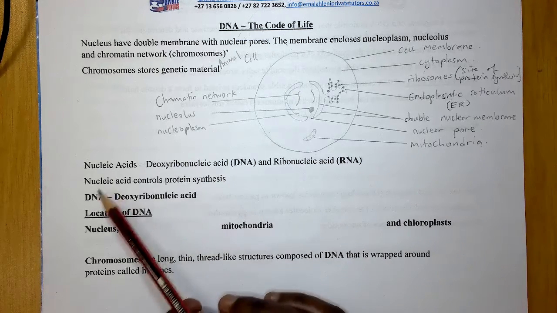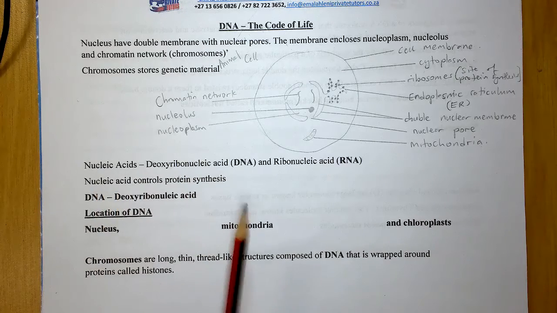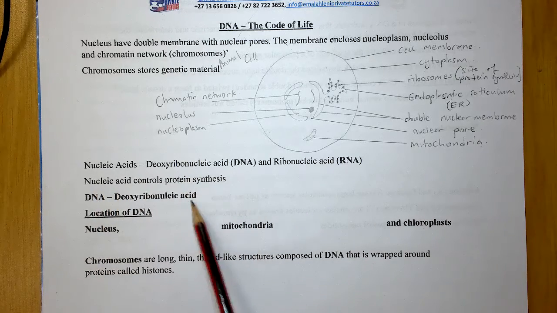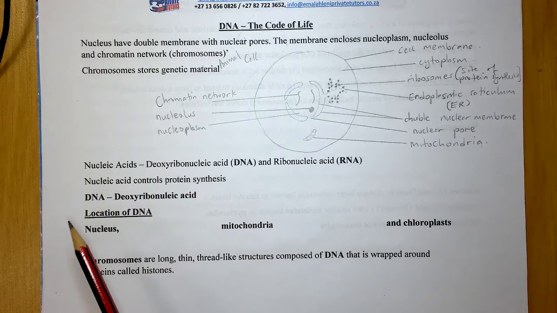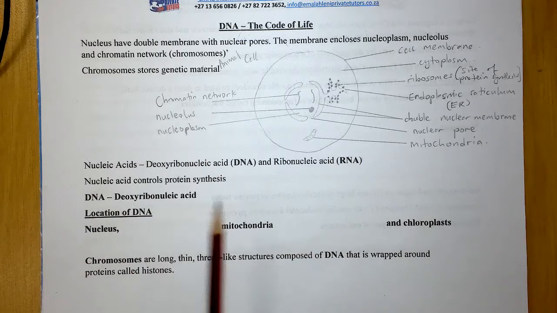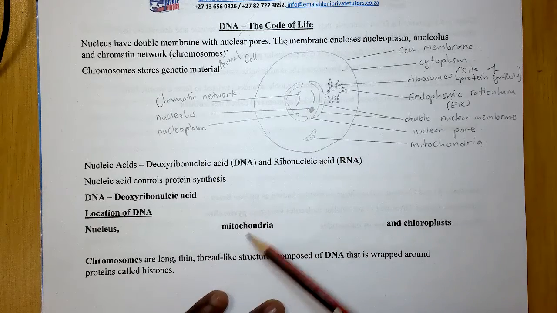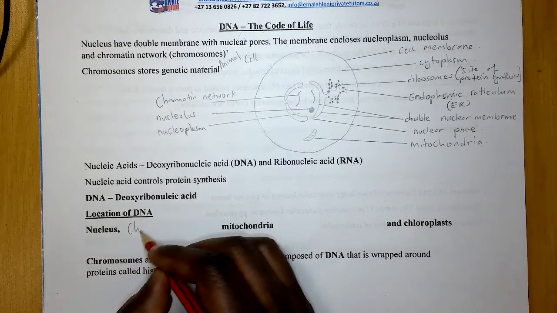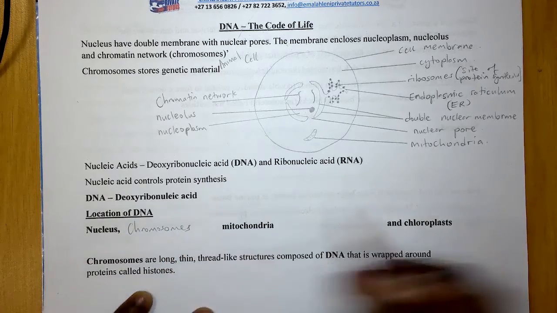We will look into messenger RNA as well. We have two types of nucleic acids which assist in protein synthesis, which are DNA and RNA. DNA is deoxyribonucleic acid, and RNA is ribonucleic acid. Where do we find our DNA? We find it in the nucleus, in the chromatin network. So we have the chromosomes in the nucleus.